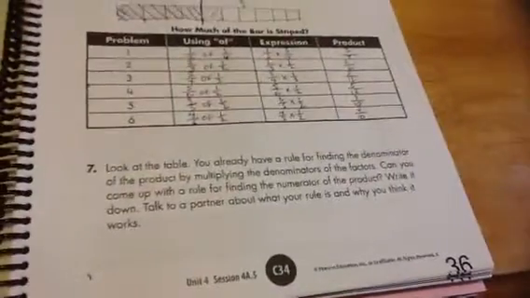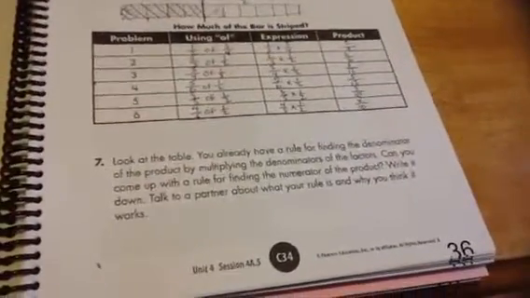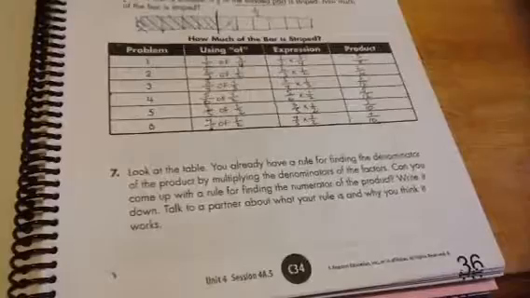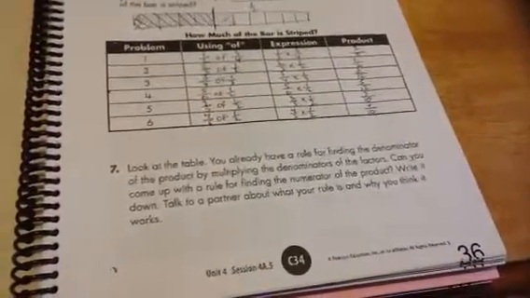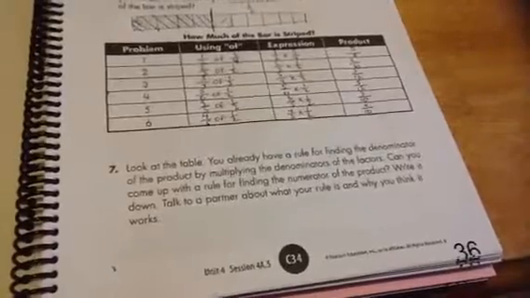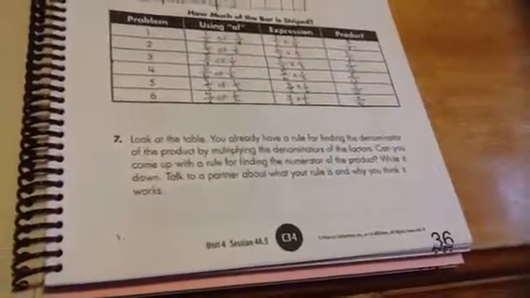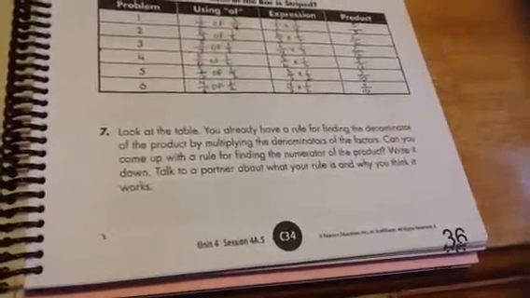Okay, for number 7, look at the table. You already have a rule for finding the denominator of the product by multiplying the denominators of the factors. Can you come up with a rule for finding the numerator of the product? Write it down. Talk to a partner about what your rule is and why you think it works. This one is pretty much what we've been tipping our hat to all along. There's a rule for finding the numerator just like there is for the denominator.